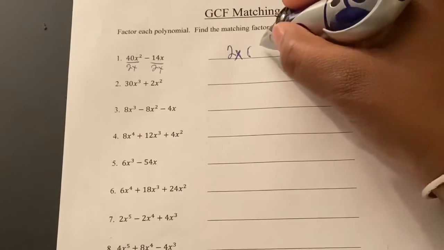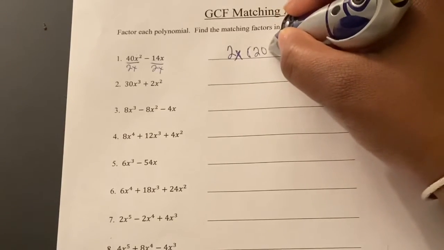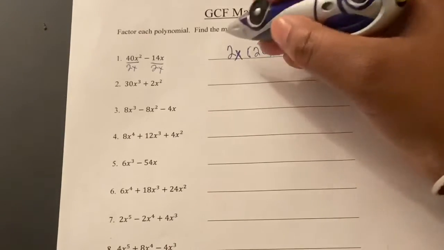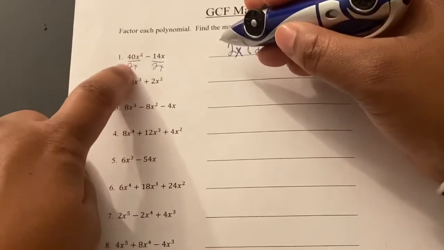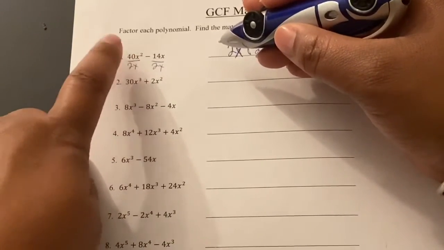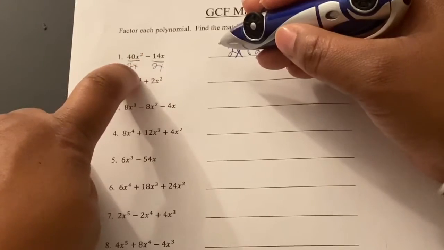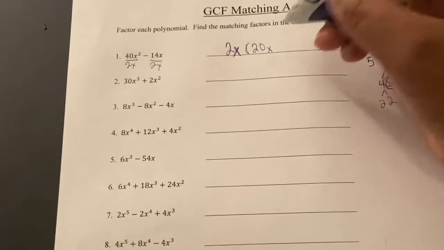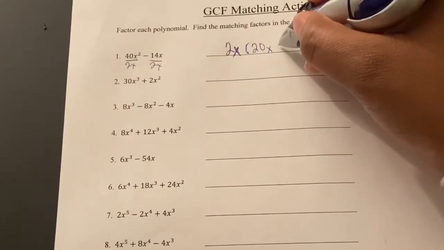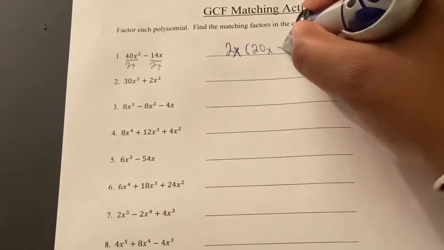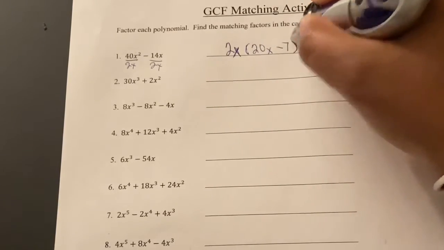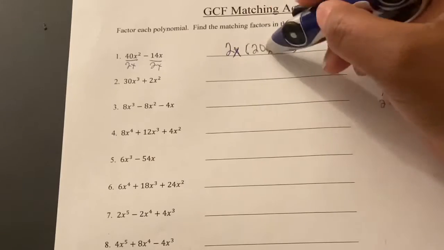I have 20x left, because x squared divided by x is like saying 2 minus 1. And then negative 14x divided by 2x is negative 7. So these two will be my two factors.